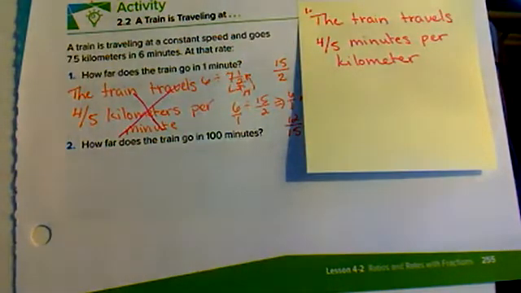Let's look at number 2. How far does the train go in 100 minutes?